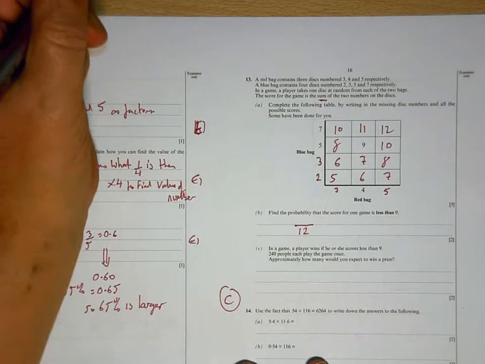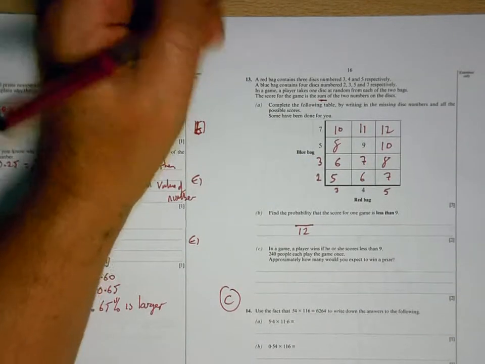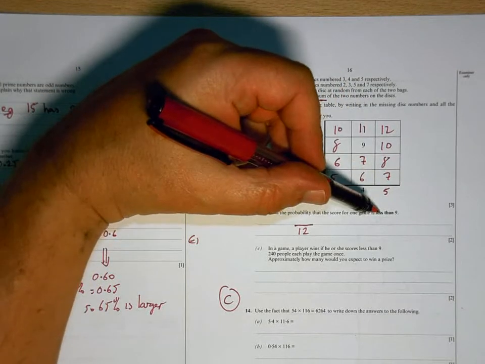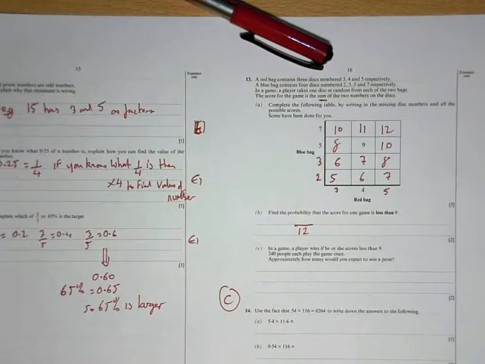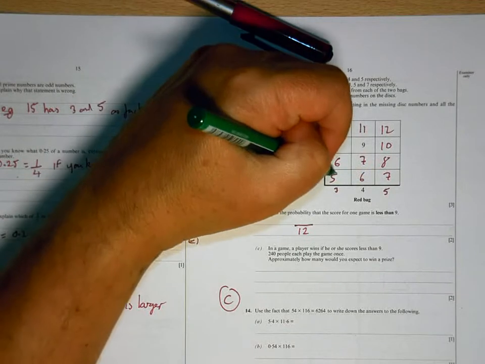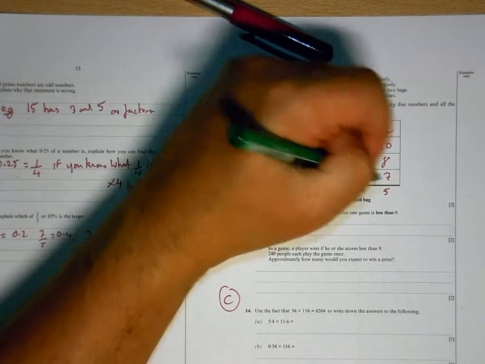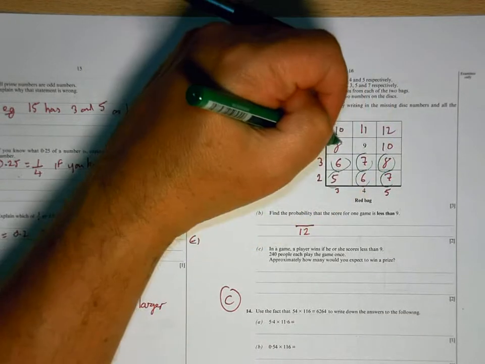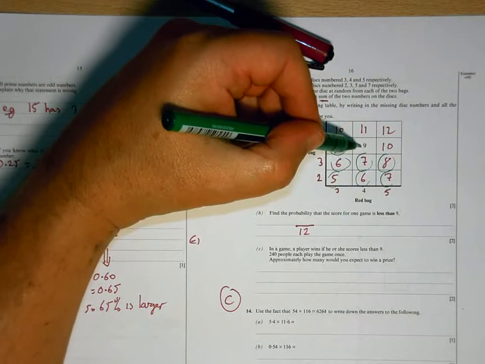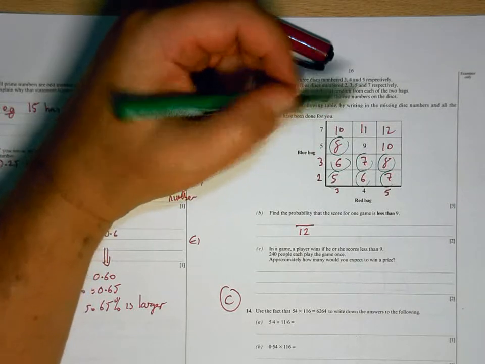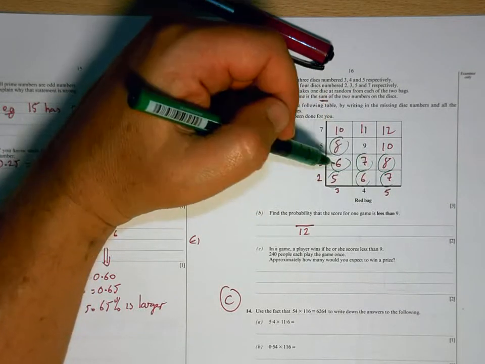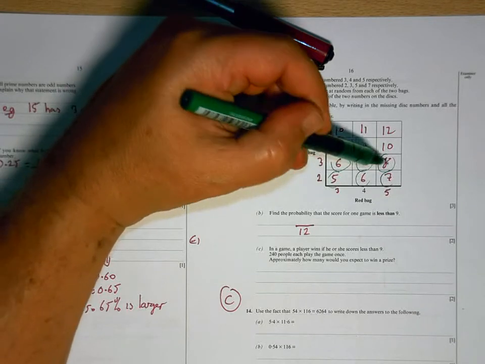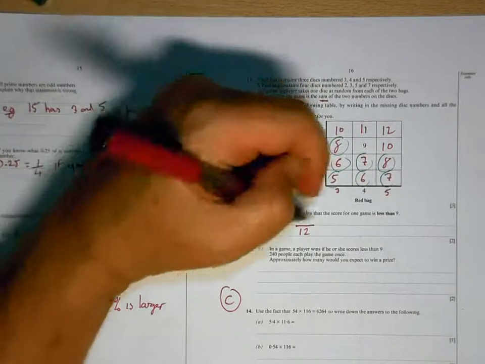How many of the possible outcomes has a score less than 9? Okay, so less than 9 would be that one, that one, that one, that one, that one, that one, and that one. That's not less than 9, and none of the others. So the number of possible outcomes where you get a score less than 9 are 7. 1, 2, 3, 4, 5, 6, 7. So the probability is going to be 7 out of 12.